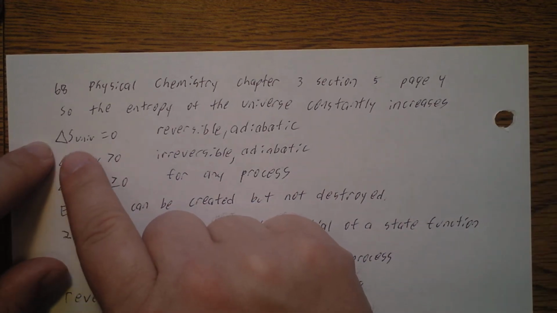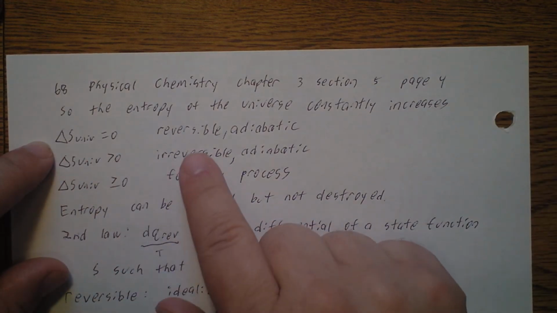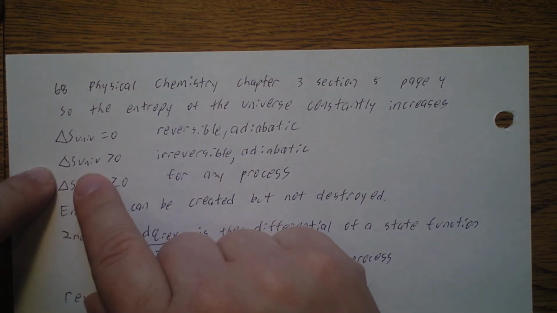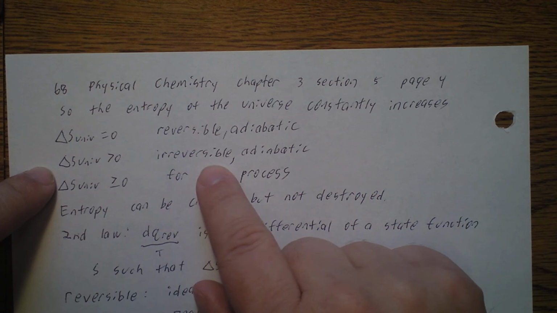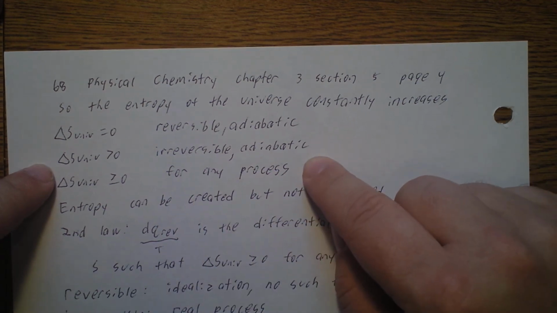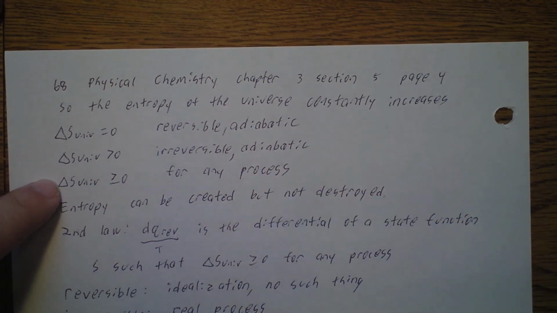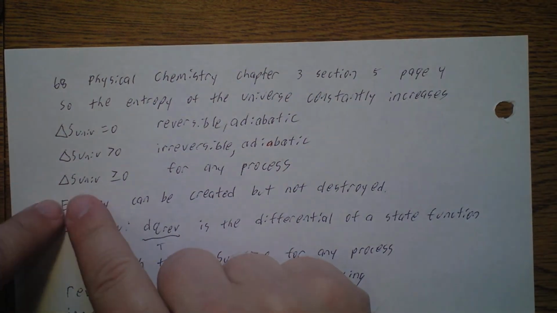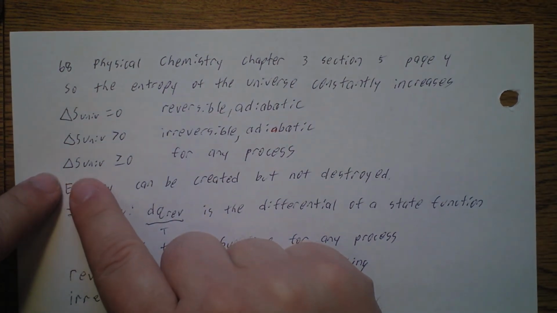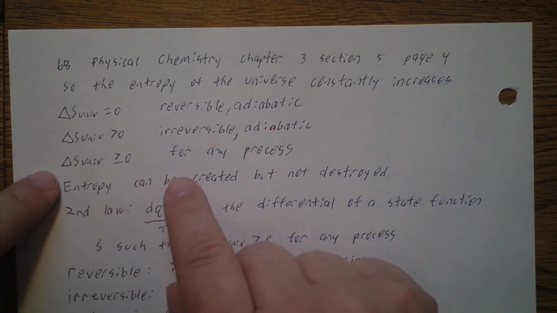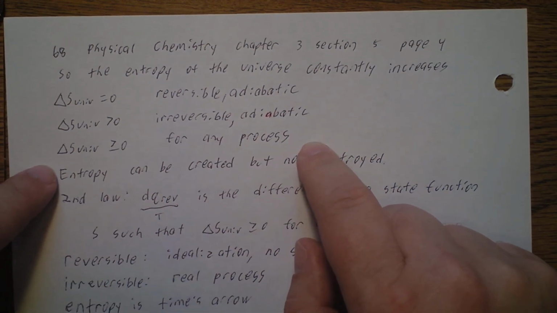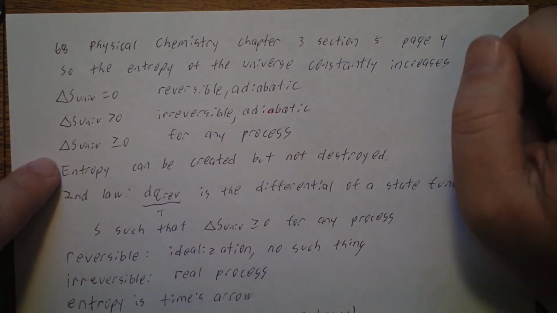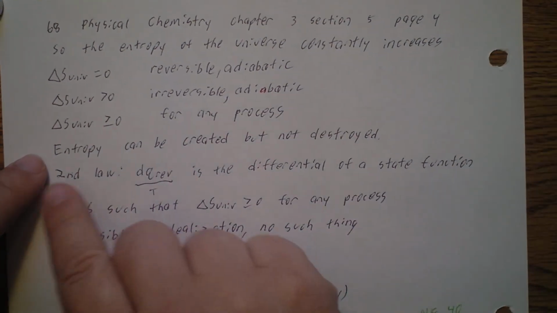So remember, the change in entropy of the universe is equal to 0 if you have a reversible adiabatic process. The change in entropy of the universe is greater than 0 if you have an irreversible adiabatic process. Well, that's an ugly A, isn't it? Looks like an N. Adiabatic. So the change in entropy of the universe is greater than or equal to 0 for any process. Notice that the change in entropy of the universe being less than or equal to 0 is not one of the choices. It can't happen.